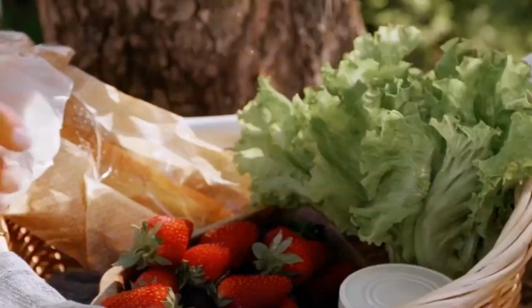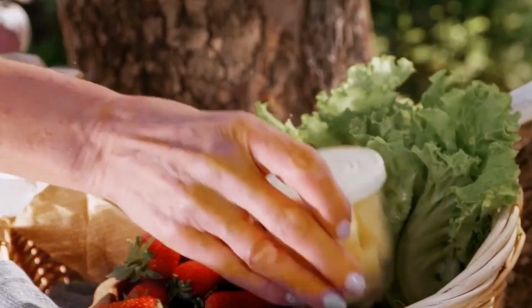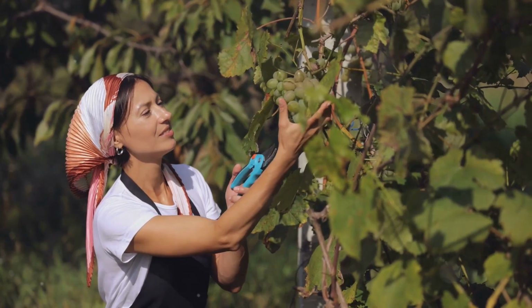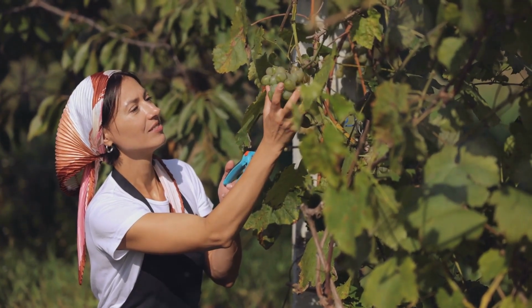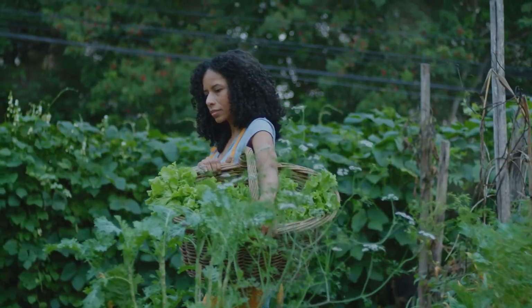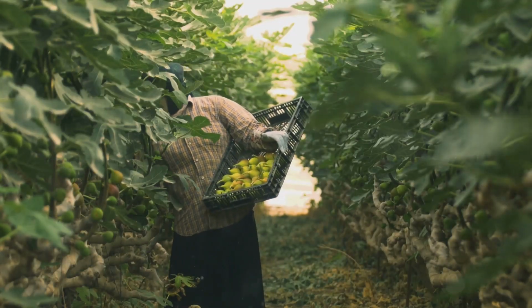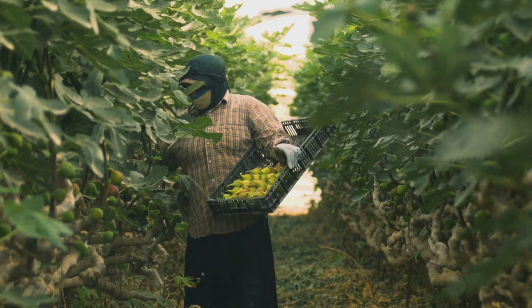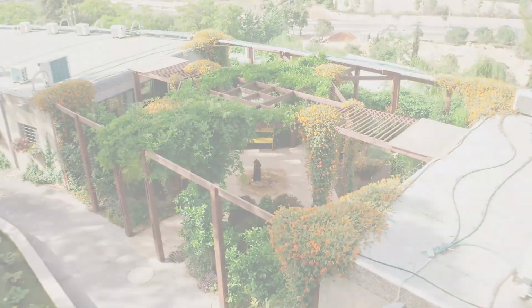Handle with care. Treat your produce gently to avoid bruising or damaging it. Use sharp tools for harvesting and avoid dropping or squeezing fruits and vegetables. Harvest regularly. Regular harvesting encourages continued production. Pick fruits and vegetables as they ripen to prevent over-ripening and spoilage. Preserve your harvest.